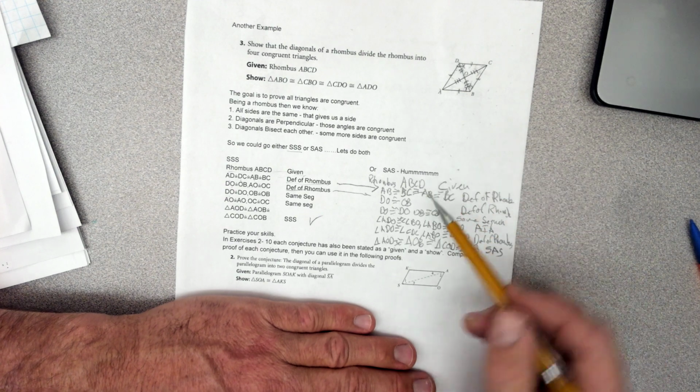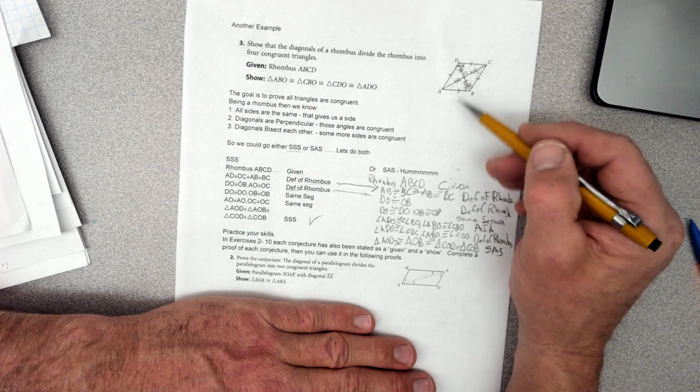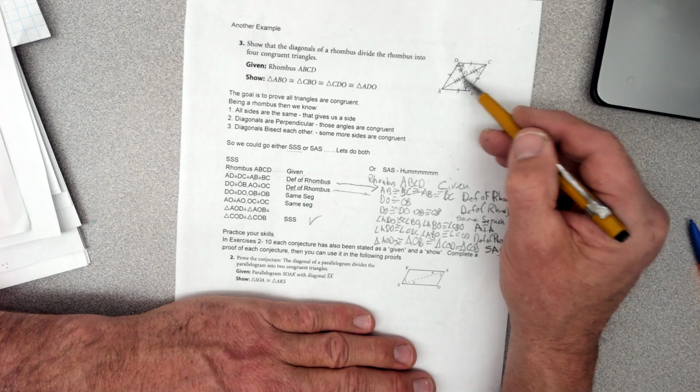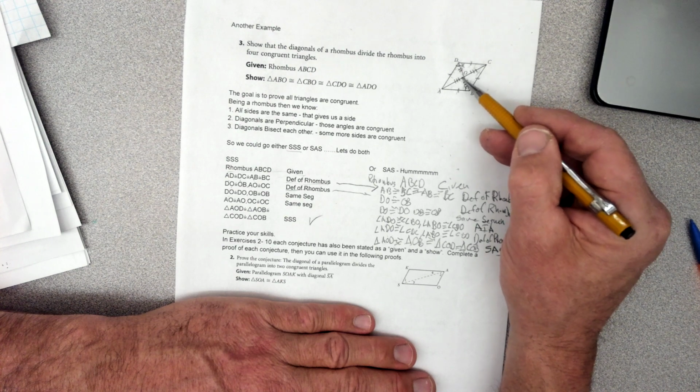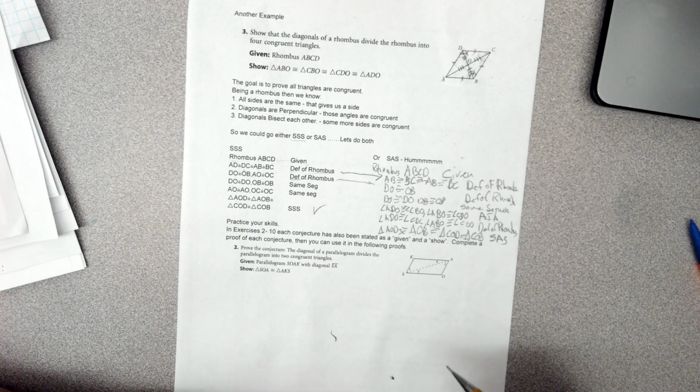Now there's actually lots of ways we could have done it. We could have done angle, side, angle, could have probably done vertical pairs in here because we know that these are perpendicular, so we know these are all 90 degrees. There's lots of ways you could have approached it, just figuring out which one's the fastest.